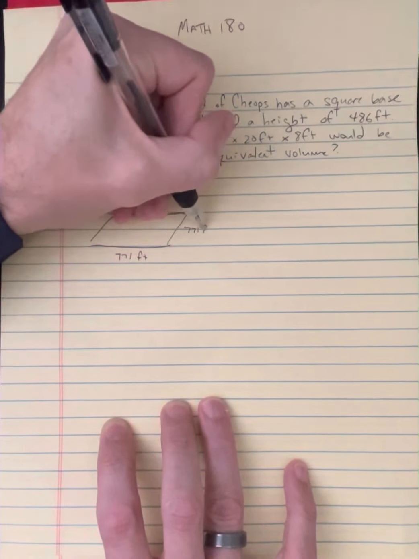I put this in my calculator, and you get 96,299,442. And notice it's cubic feet. Okay, so that's the volume of the pyramid.